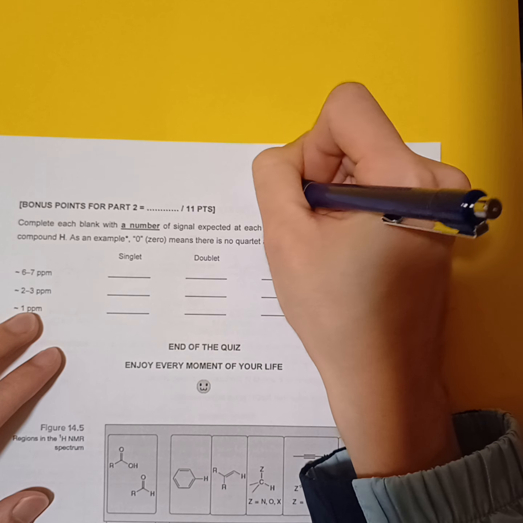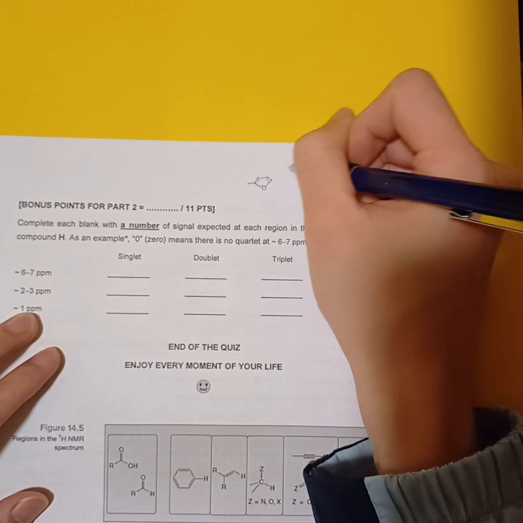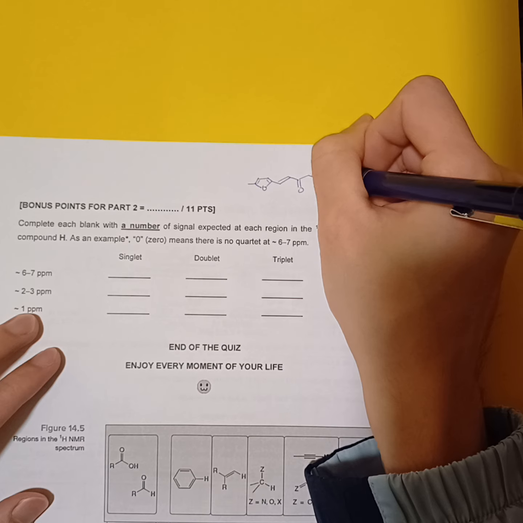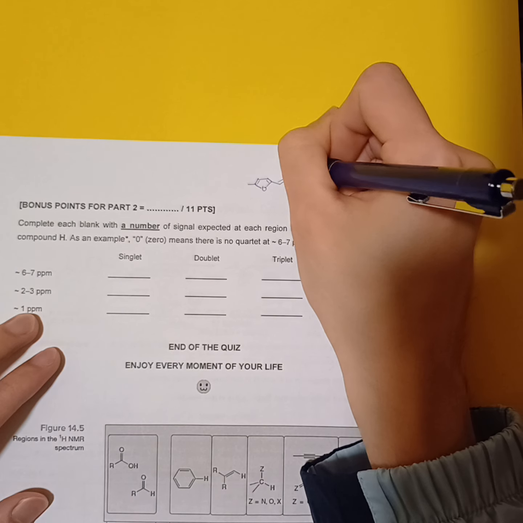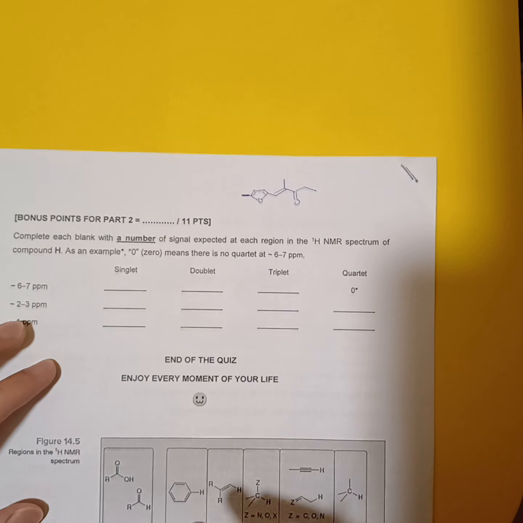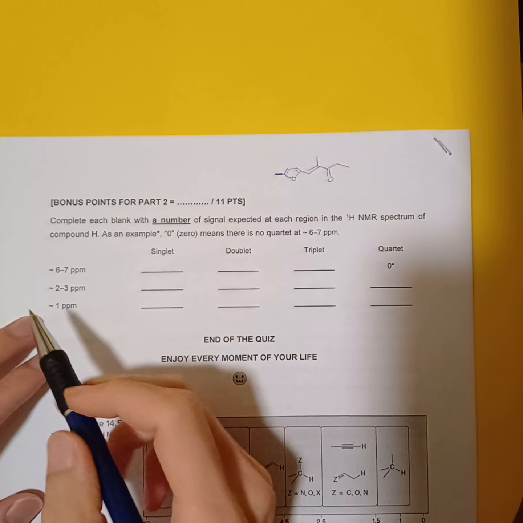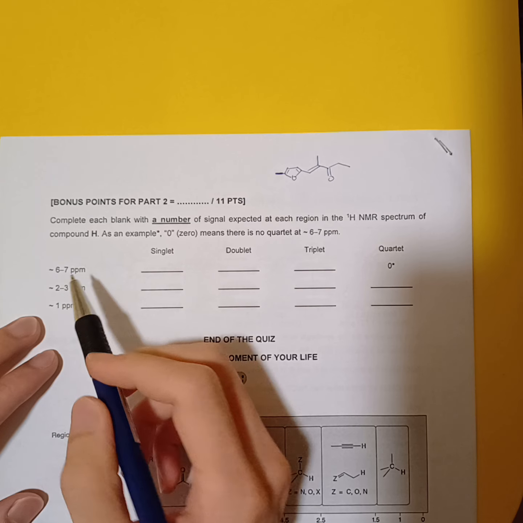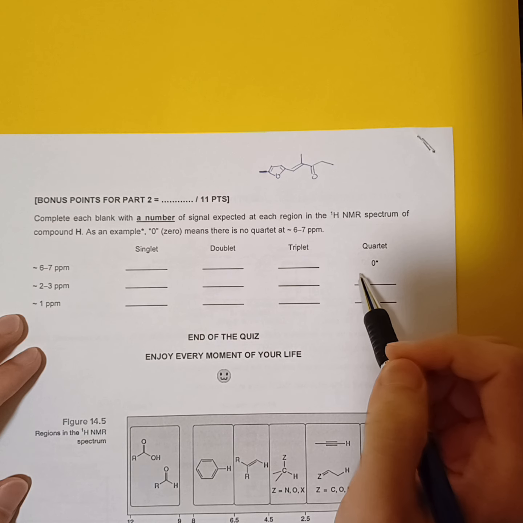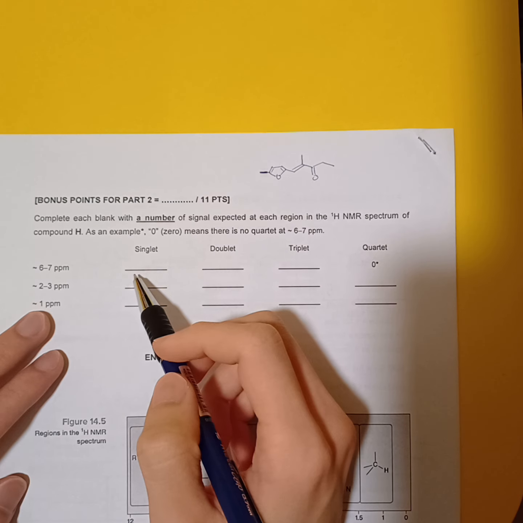Okay, so you can rewrite the structure. For the region about 6 to 7 ppm, which is the region for the proton attached to the alkene, the double bond here, right? So we don't have any quartet in this region. How many singlets?